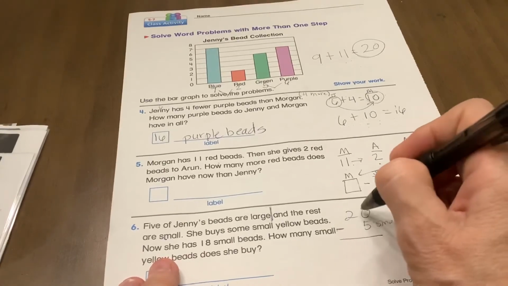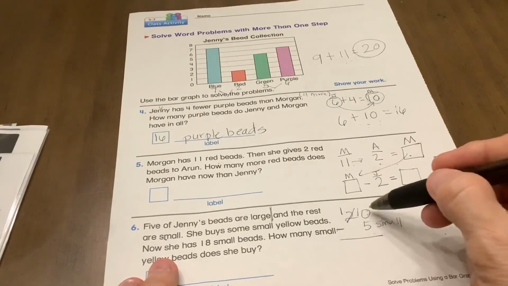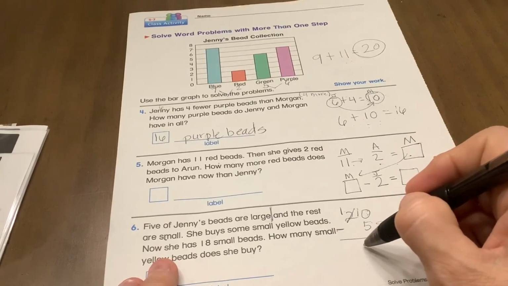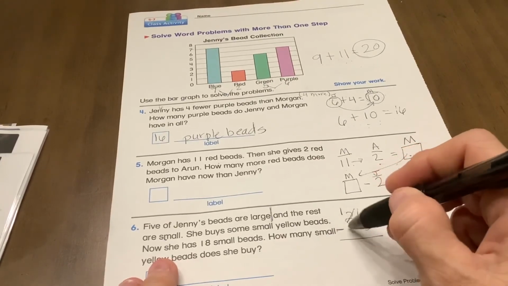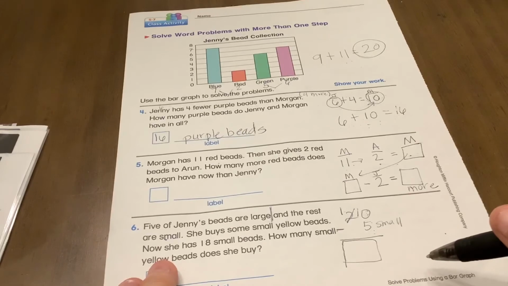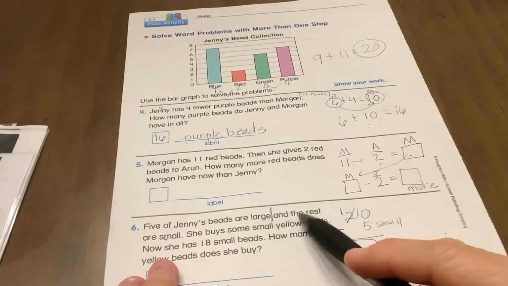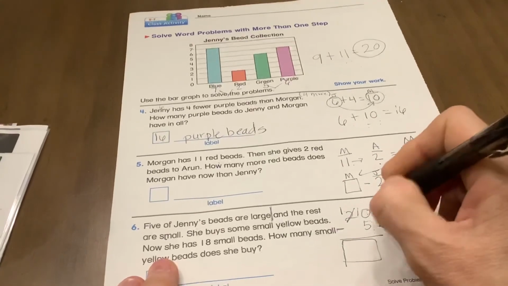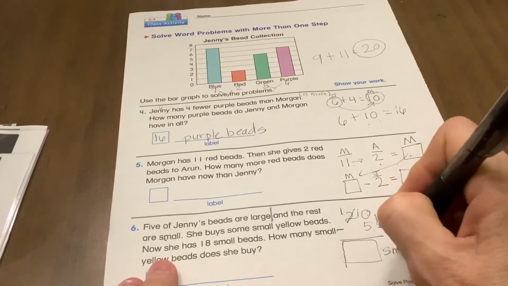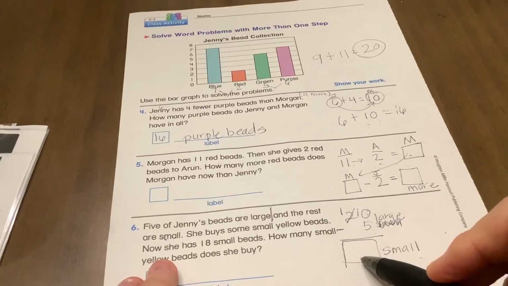Well, we can't subtract 5 from 0. We need to borrow. Okay. So 10 minus 5. And then 1 ten minus 0 tens. I'm not going to tell you. I want you to figure it out. Okay? So if 5 of Jenny's, oh, I'm sorry, I wrote small here. 5 of Jenny's beads are large. How many are small? The rest are small. Okay, so this is how many are small, but you have to figure it out.